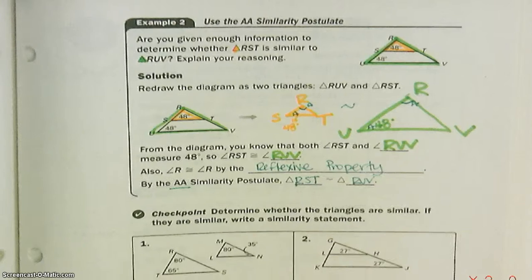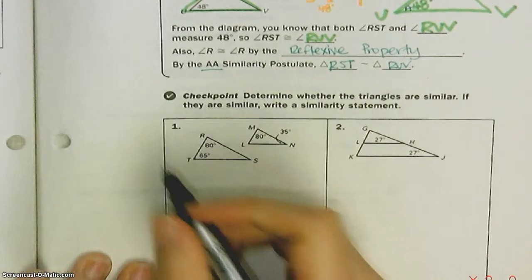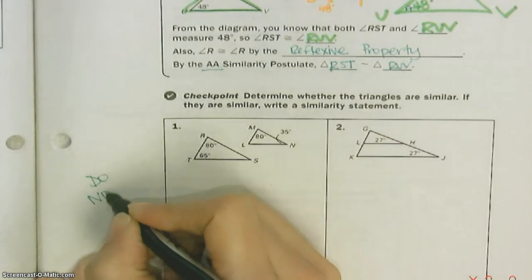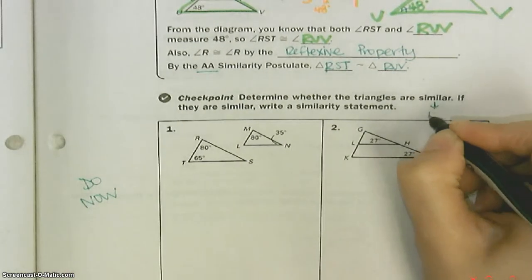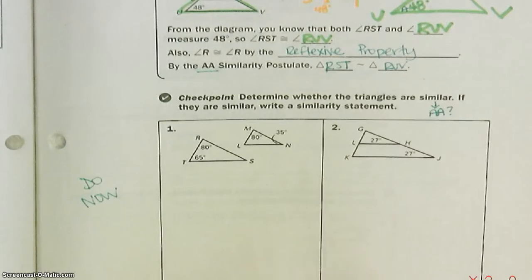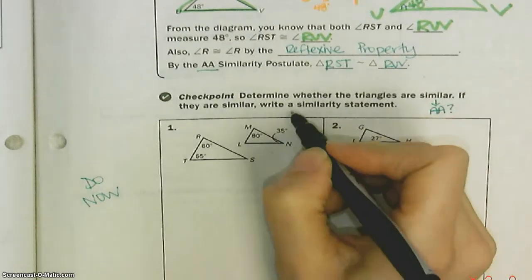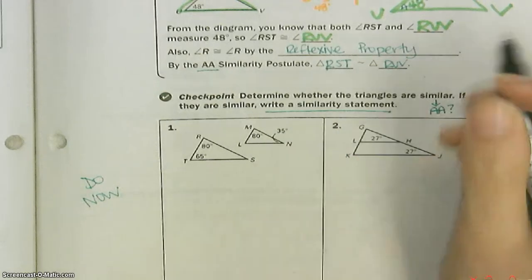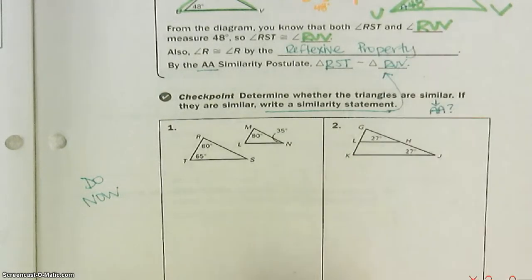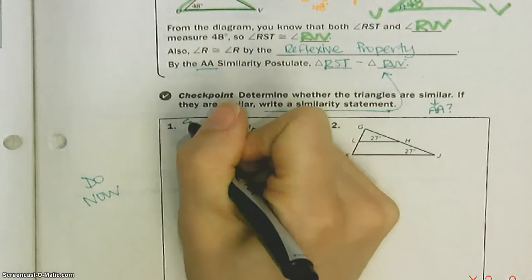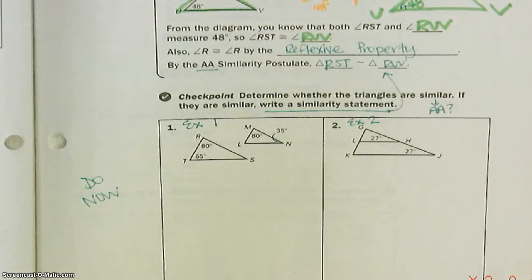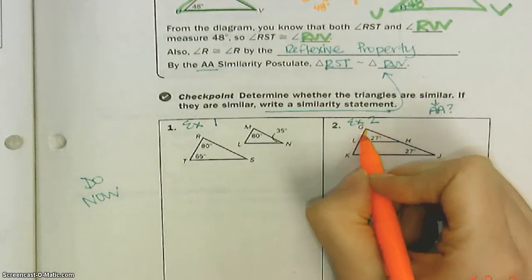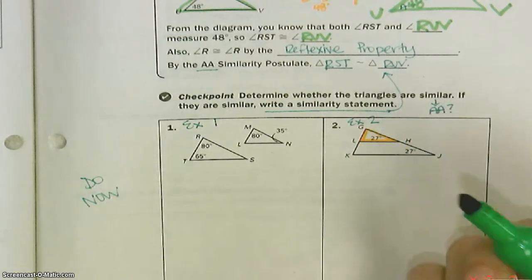So now you get to do this checkpoint. Determine whether the triangles are similar. And what we've learned is AA. So you're checking to see if two angles are congruent in both triangles. And if they are similar, write a similarity statement. This is like example 1, and this is like example 2. So if you need to, please redraw these triangles separately.